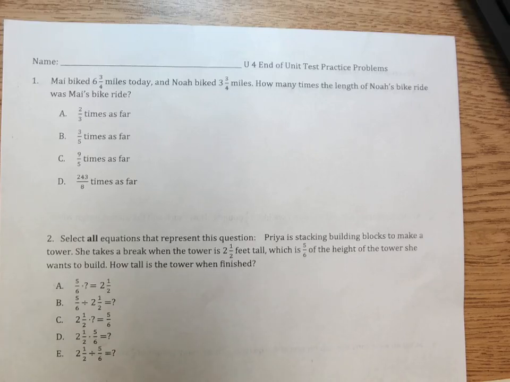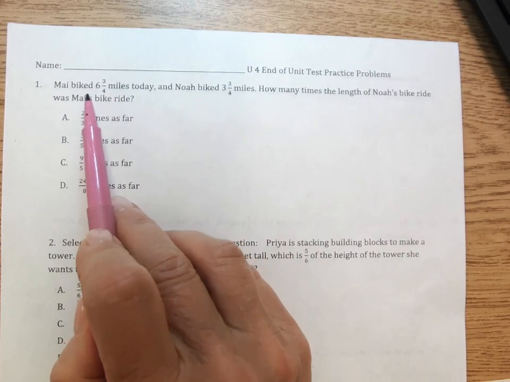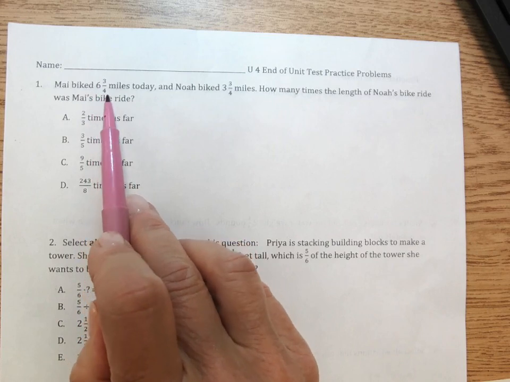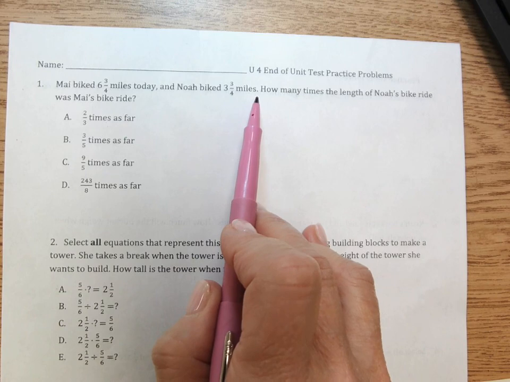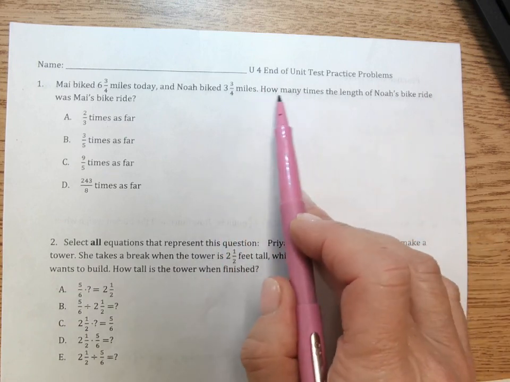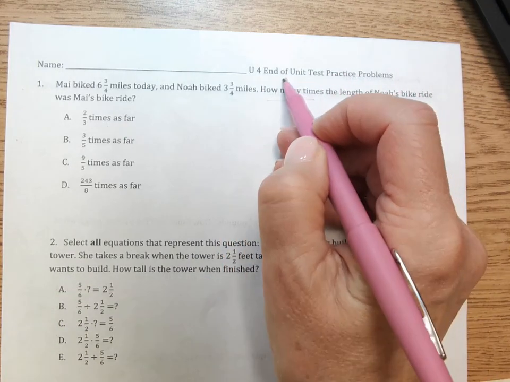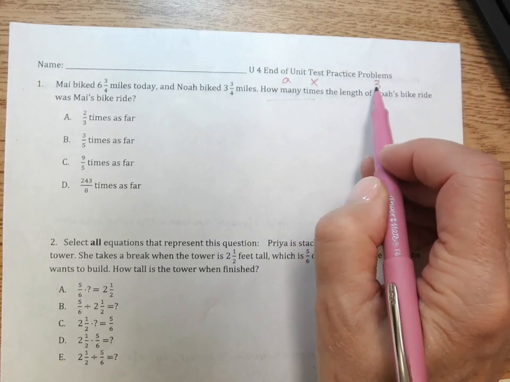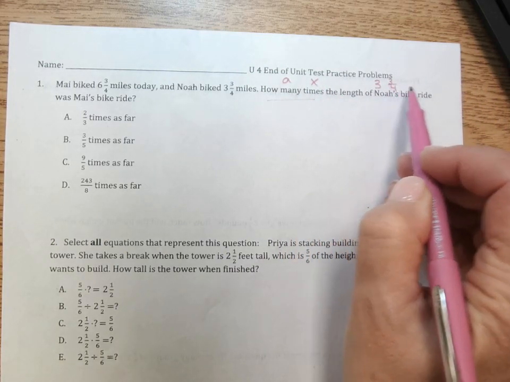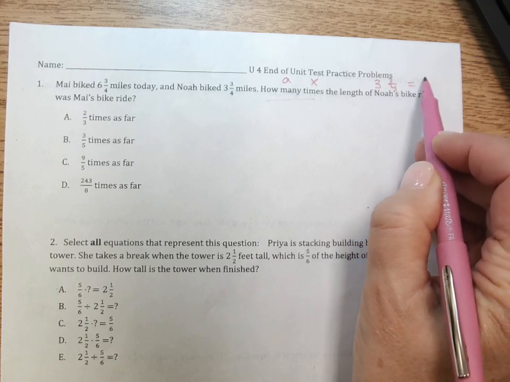All right, the first question. May biked 6 3/4 miles today, and Noah biked 3 3/4 miles. How many times, so that's A, the length of Noah's ride was May's ride?